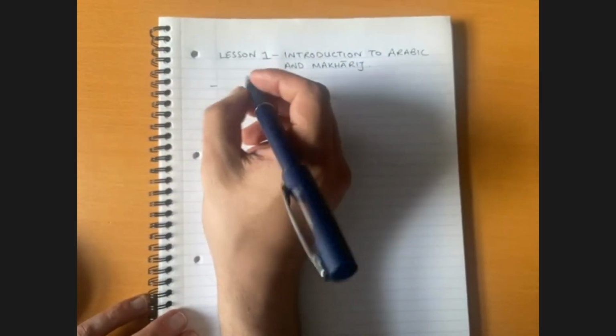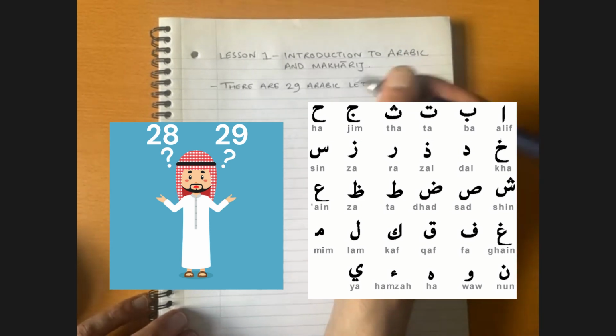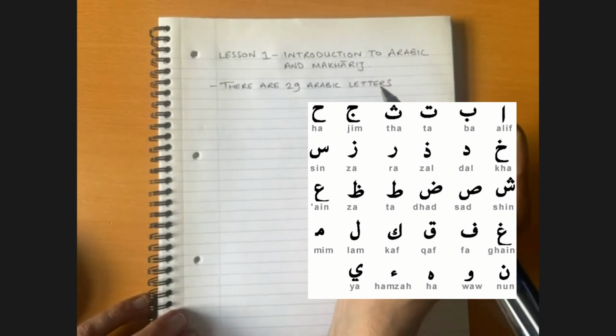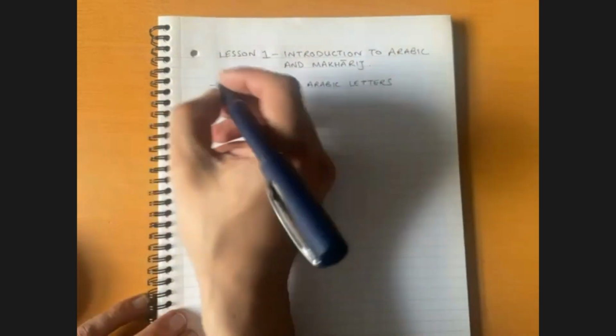So the first point to remember is there are 29 Arabic letters. Some people say that there are 28, but I'll explain why they say that in our coming lessons. But because we're going to be using all 29 letters, which is why I chose to say there are 29 letters in the Arabic language.